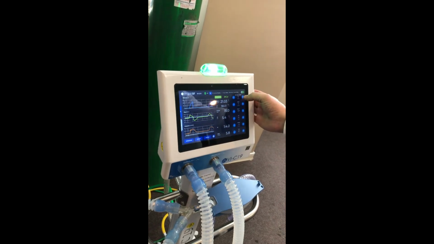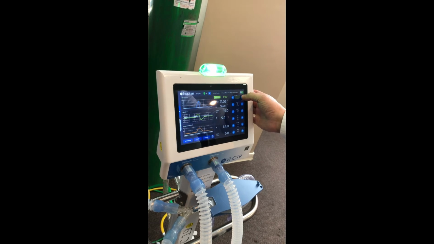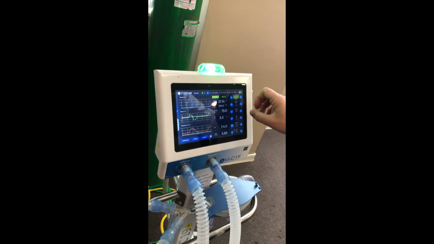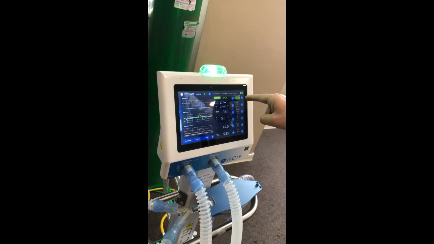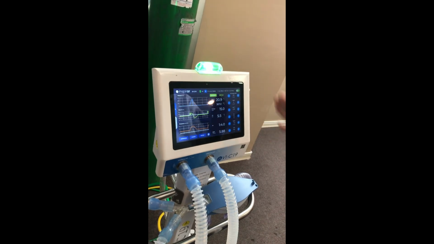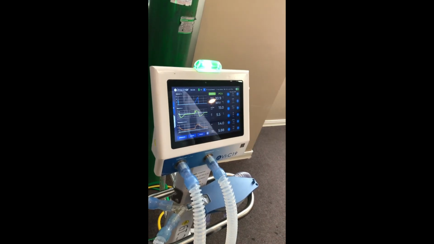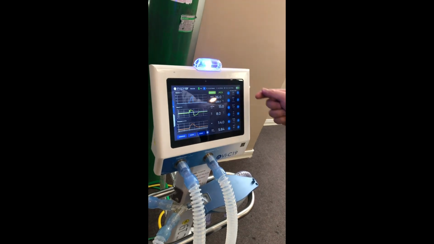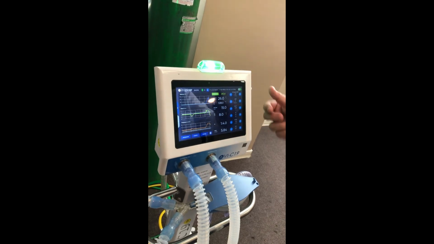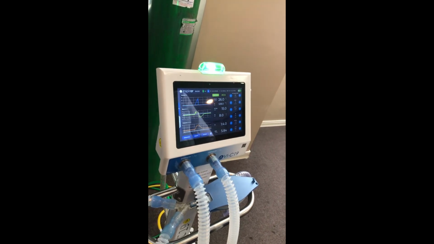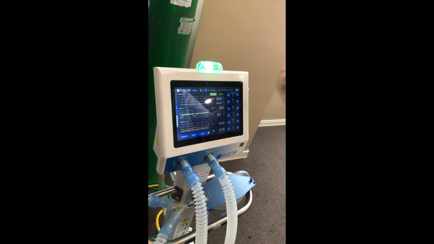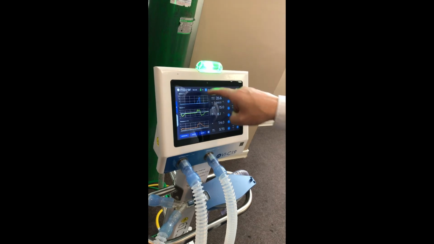We can change parameters. This green screen blinking indicates you changed the parameter, but it has not started the parameter. You need to press. Now the change will be applied. Every time you change an important parameter, the compliance and resistance will be calculated again. Okay, success. You can also provoke this calculation by pressing this button.